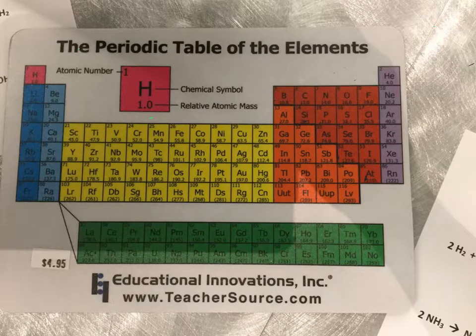Remember that this part over here is your nonmetals. Up here you have your nonmetals. And over here on this lower part, you have your metals. You're going to need this to identify the ionic and covalent bonds. But for the Lewis dot structure, you can just go right here.